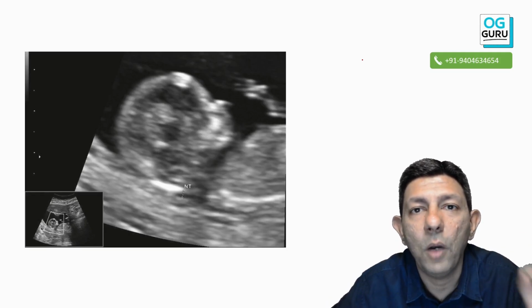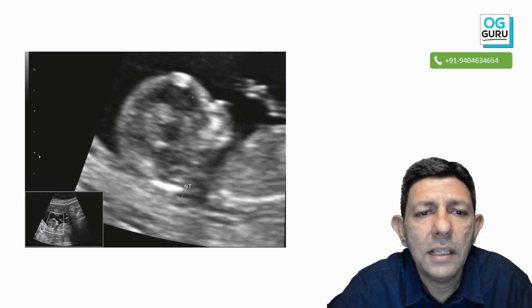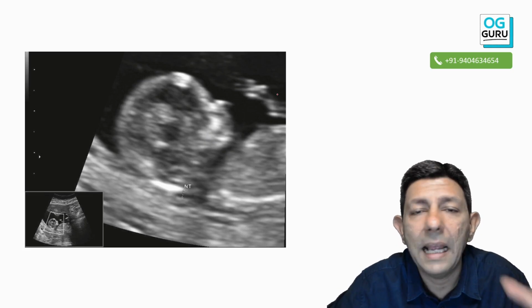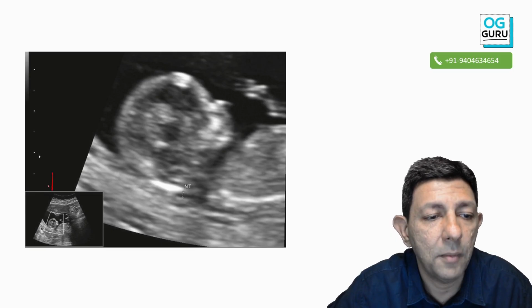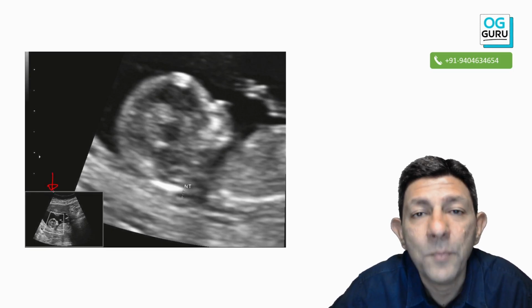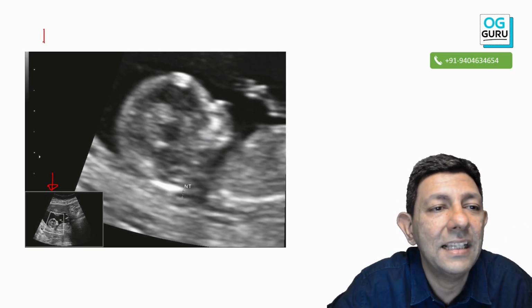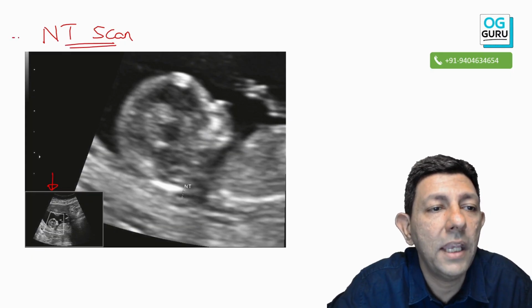Moving on. Now again we see a sonography. You can make out that sir, this is the fetal head, nose, and something over here, and specifically the upper portion of the baby has been zoomed in. So what is this sonography? Yes sir, this is the NT scan.